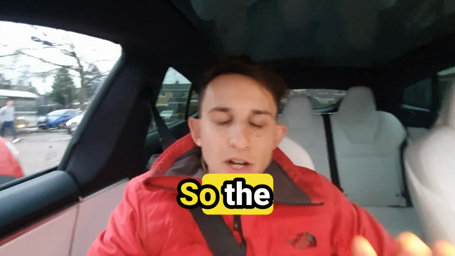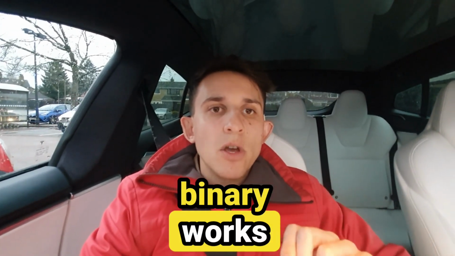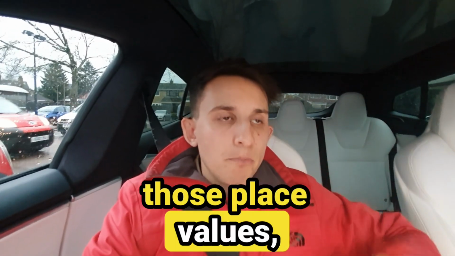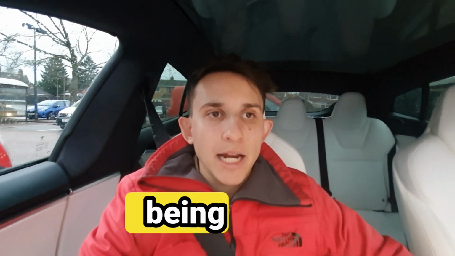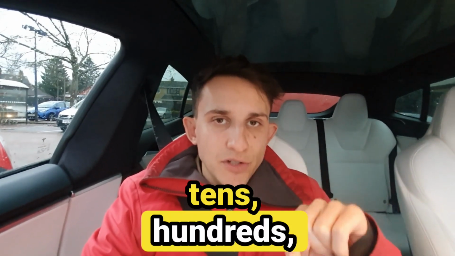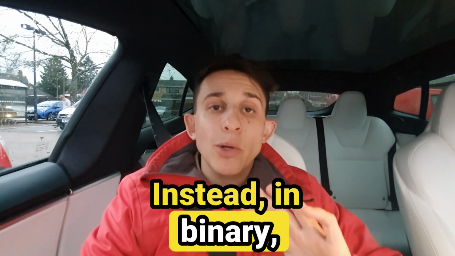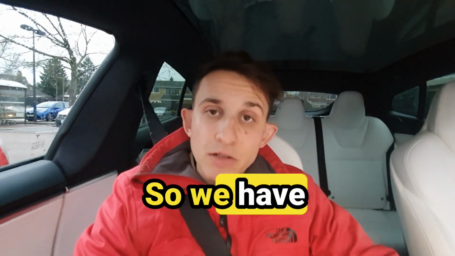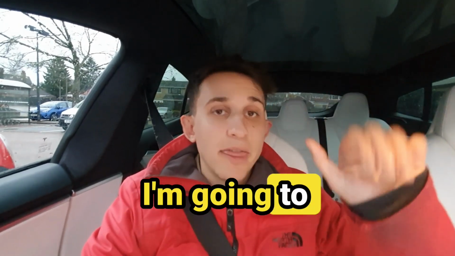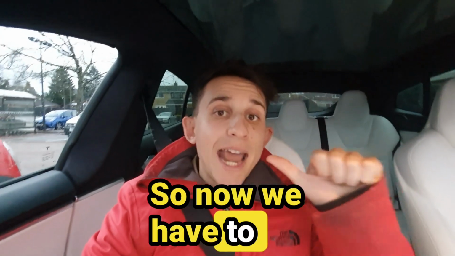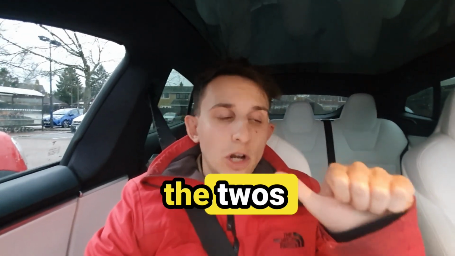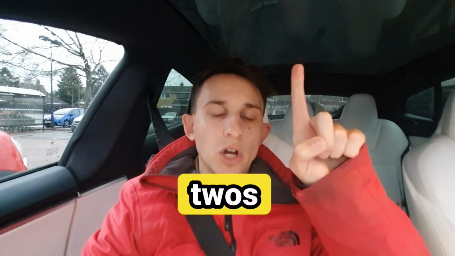So the reason I've explained that is because binary works where we still have those place values, but rather than them being units, tens, hundreds, thousands, instead in binary we only count up to 2 in each column. So we have a 0 or a 1. So in your first column, I'm going to use my thumb as the first column, we've got nothing, or we've got 1. Now we've counted to 1, congratulations. But we can only be a 0 or a 1, so now we have to go to the next column, which is going to be the 2's column. So our next one is a 2's column, and we have no 1's. So now we've counted to 2.